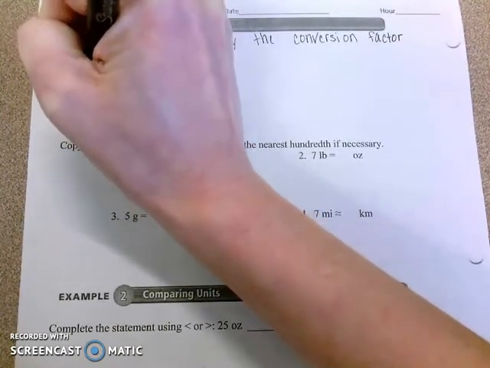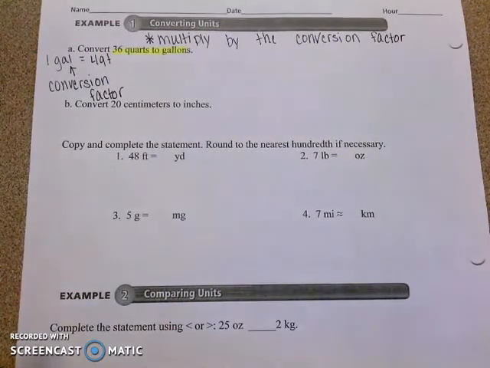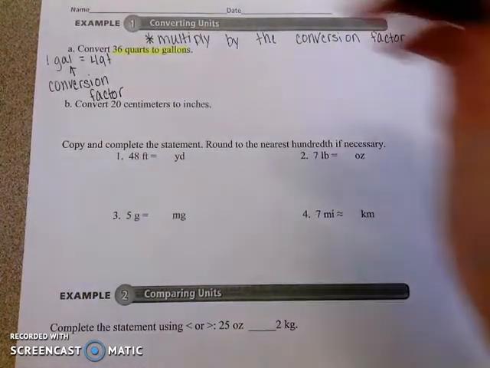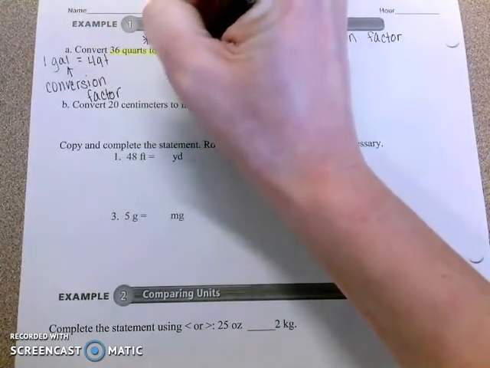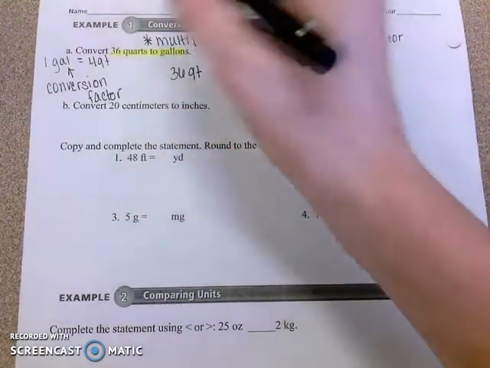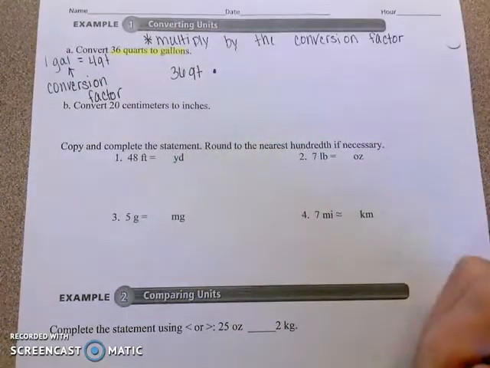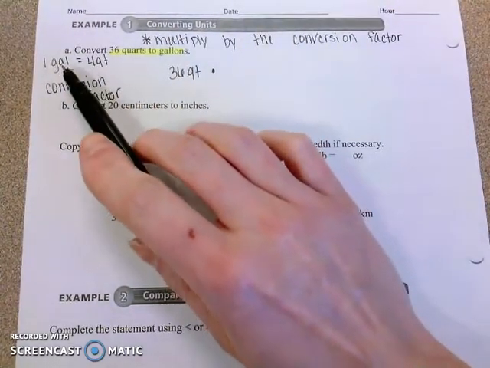So how we set this up? We start with what we have. We have 36 quarts. And then we multiply, so I'm going to put the multiplication dot here, by the conversion factor. Here's my conversion factor, 1 gallon, 4 quarts.